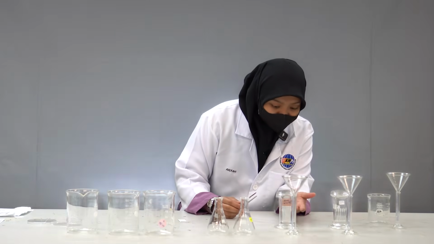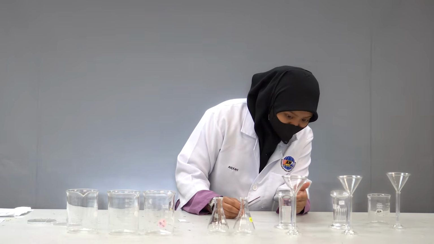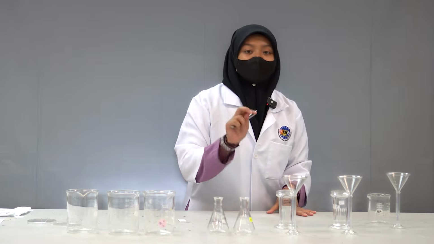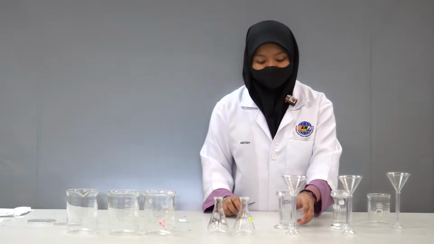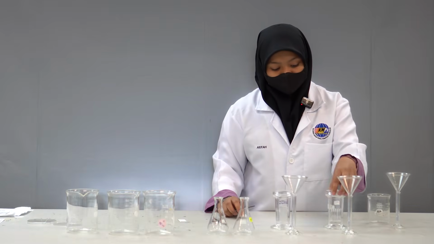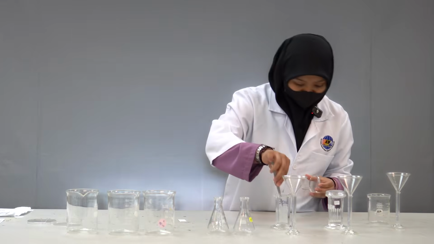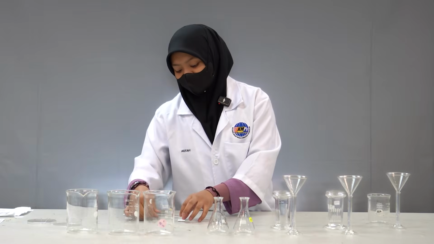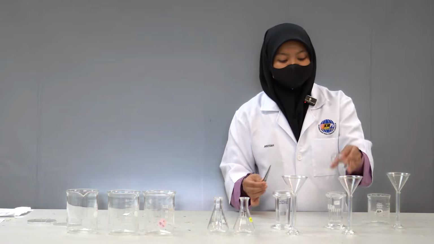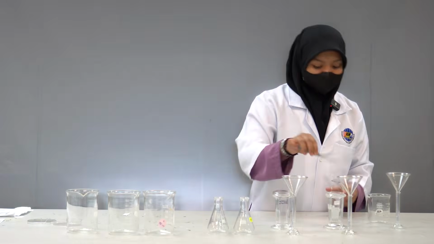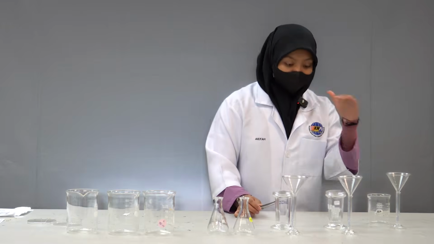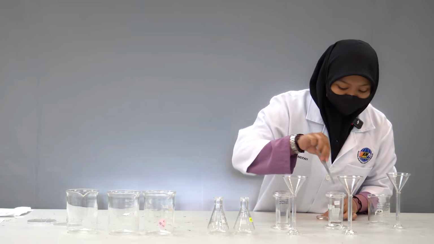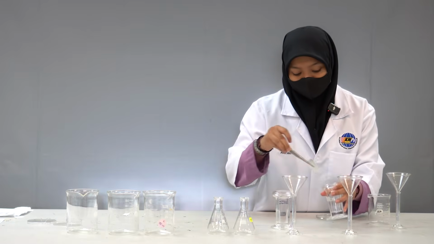Until you see the solution goes up to 1 cm from the top, until it reaches the line that we already measured earlier. Then you take it out. For the second thin layer, you put it in the chamber DCM and hexane. Same also, wait until it reaches the top line. Then you take it out.